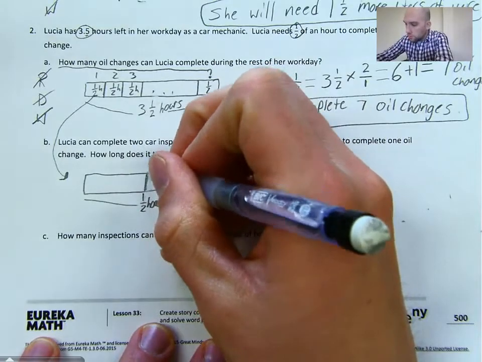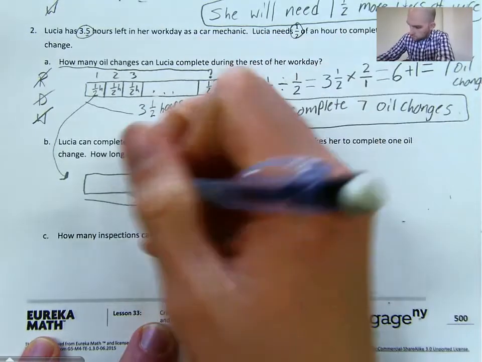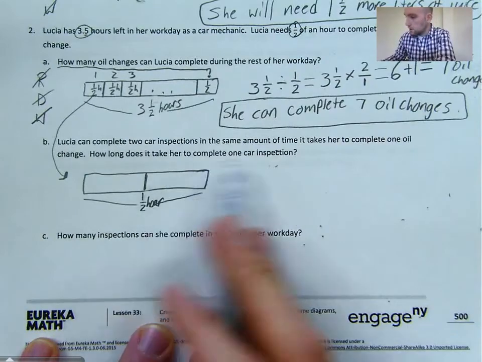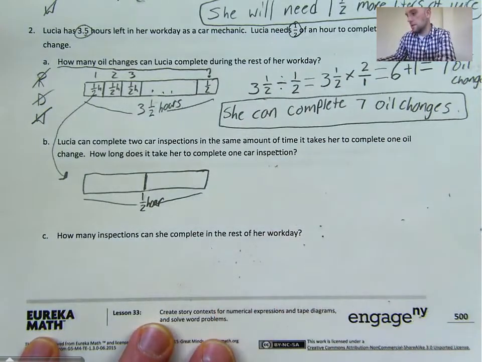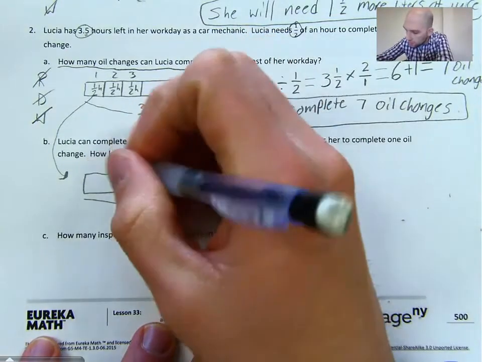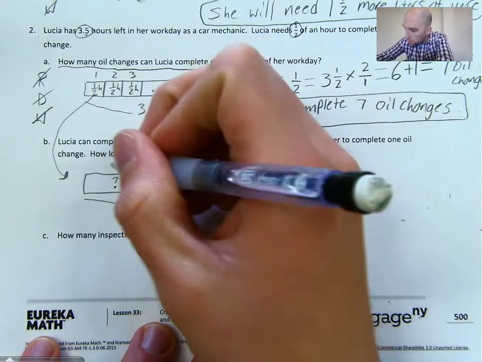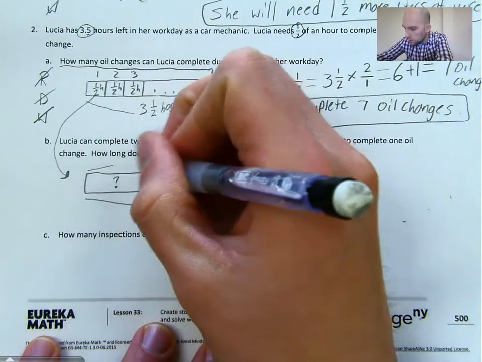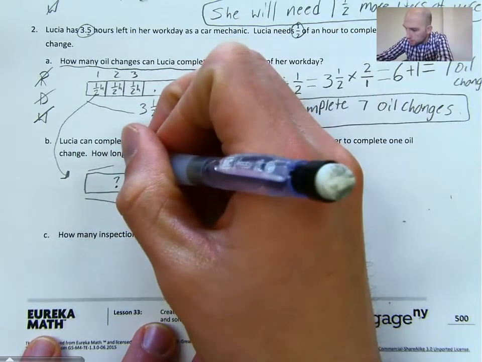And we can get 2 of them, 2 car inspections, into the time that it takes to do 1 oil change. So this is the time of 1 oil change, and I can do 2 car inspections. So how much does 1 car inspection take?